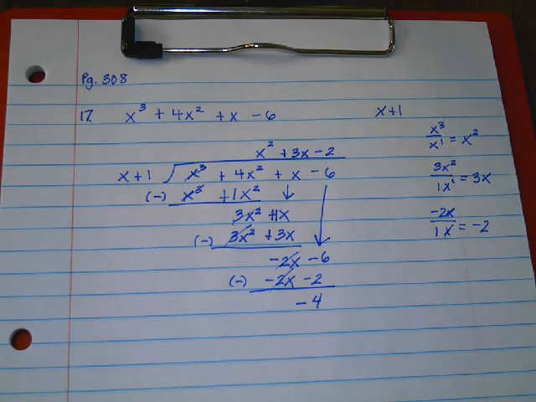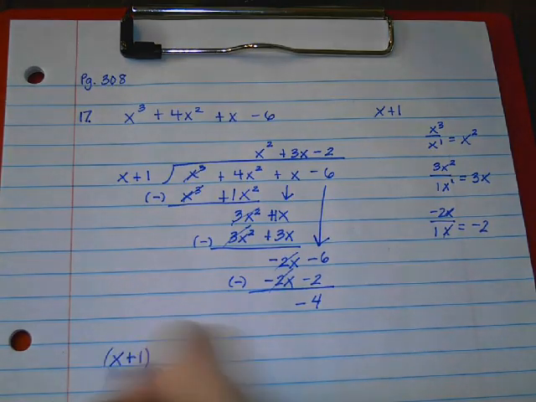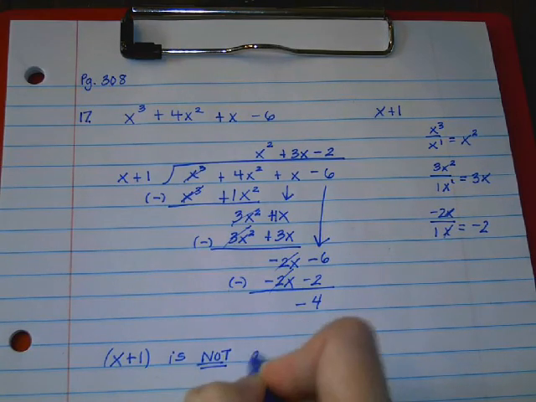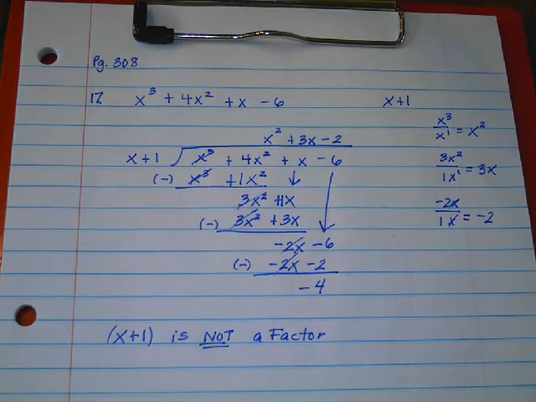You're correct, Lainey, it is not. So this means that x plus 1 is not a factor, because we did not get a remainder of 0.